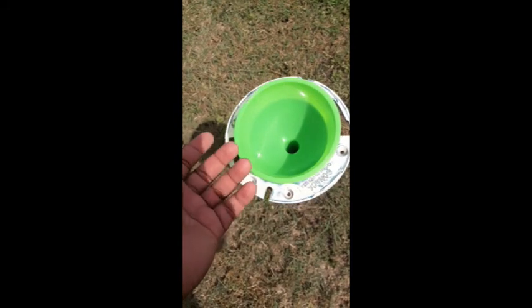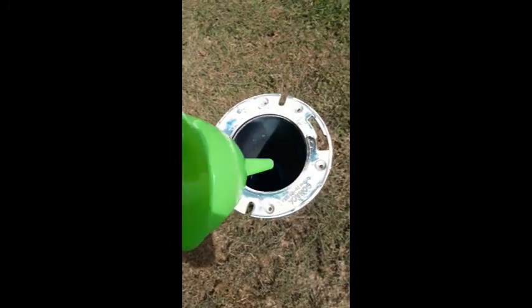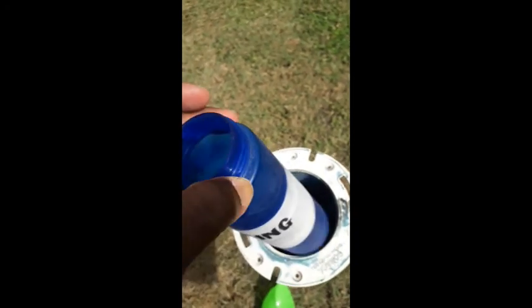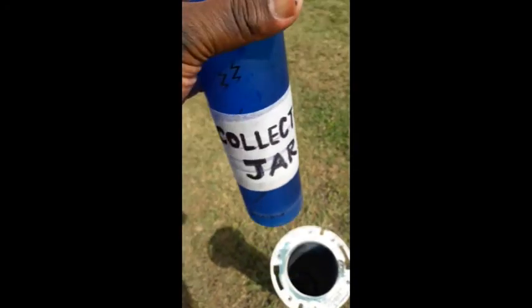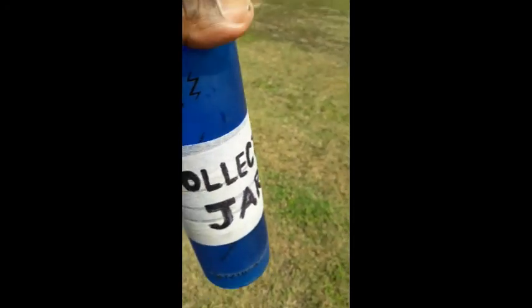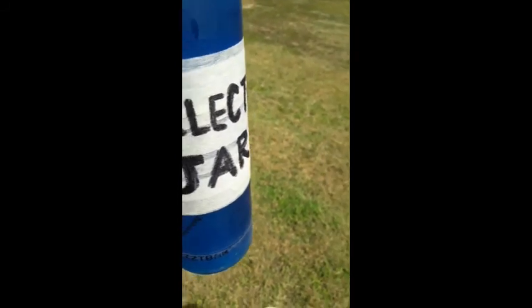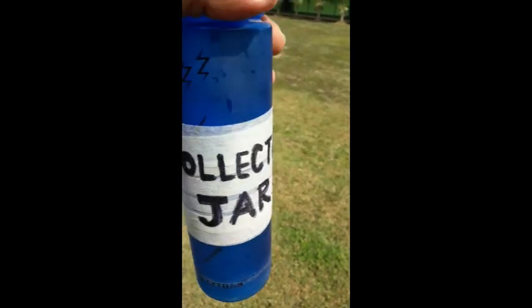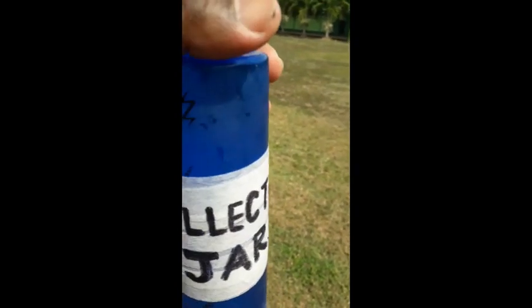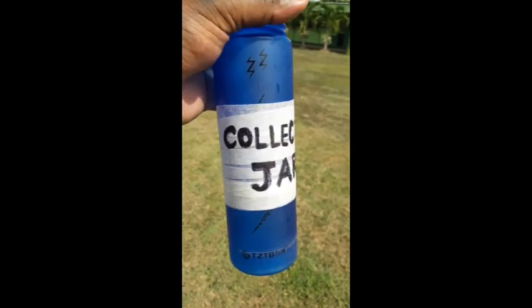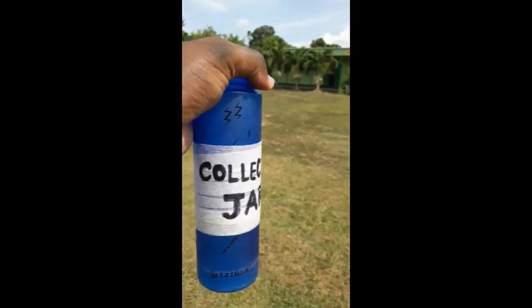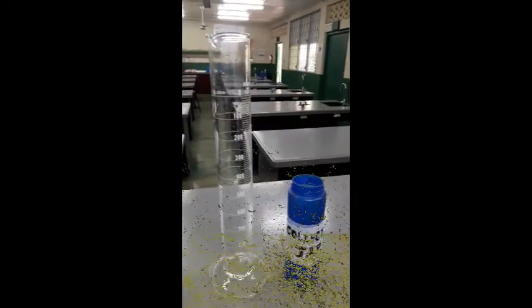And at the end of the day, the meteorologist will come out, take out the funnel, remove the collecting jar, and then carry the collecting jar and its contents and pour it into a measuring cylinder. And that measuring cylinder will tell the meteorologist how much rain actually was collected. Very simple.